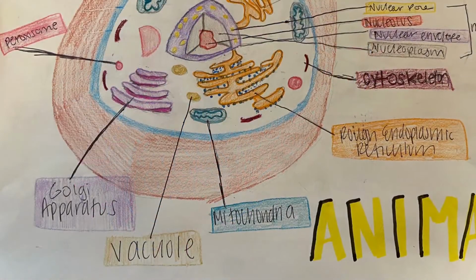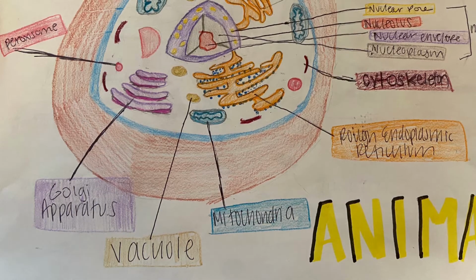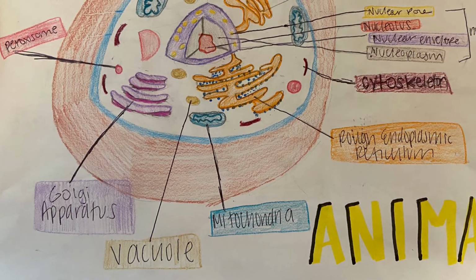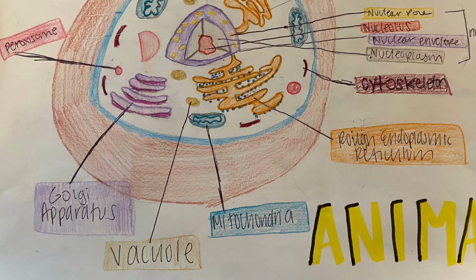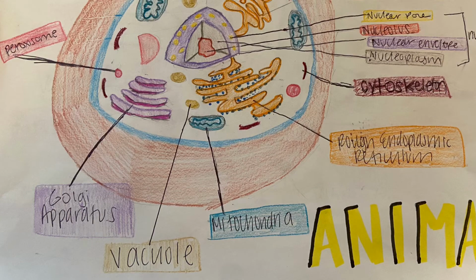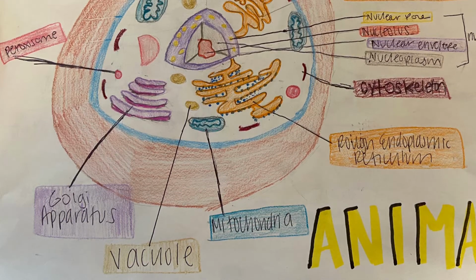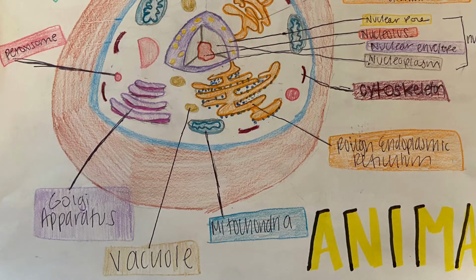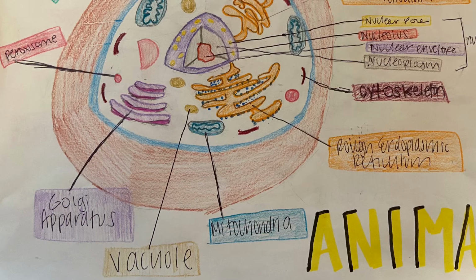All right, moving on to our animal cell. At the bottom here, we have our cell membrane, which is covered in light blue. And next up, we have our Golgi apparatus, covered in purple, and mitochondria, colored in turquoise, which is the powerhouse of the cell, producing energy as ATP.